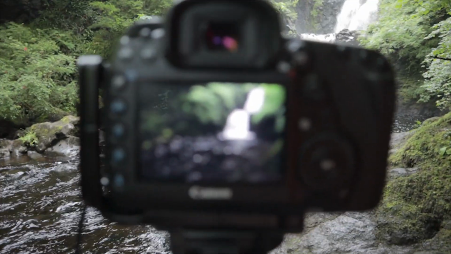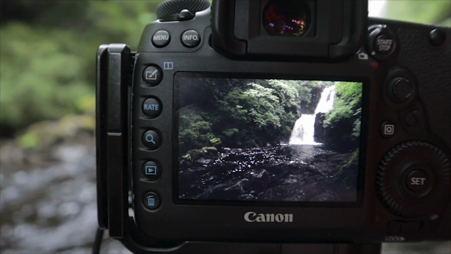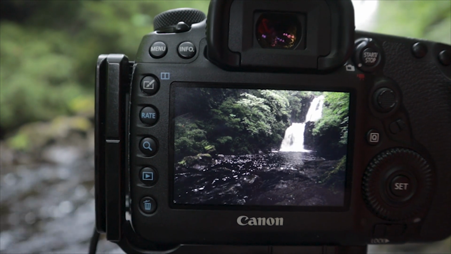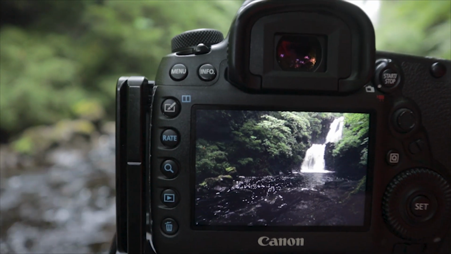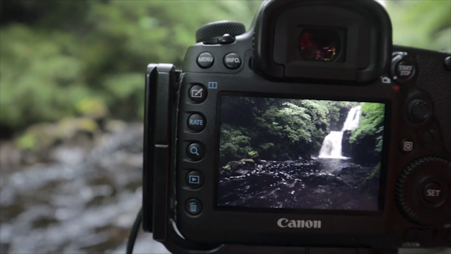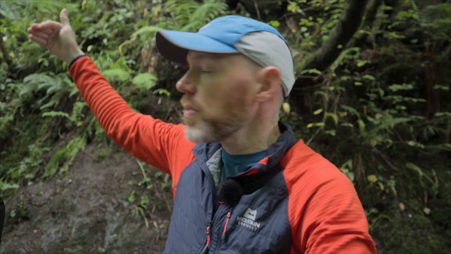Okay, so I've got my first composition now. Straightforward composition. As I say, I've got the 16-35mm lens on, currently at 24mm. So it's just a regular shot here, I'll just show you. I've just got the waterfall coming in from the top, the right hand edge of the frame, with the flow of the water going through the bottom left hand corner. So you've got a nice flow from top right through to bottom left.